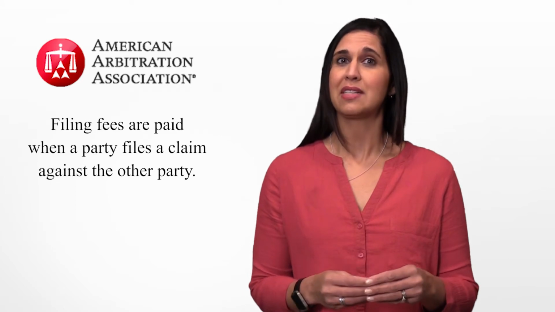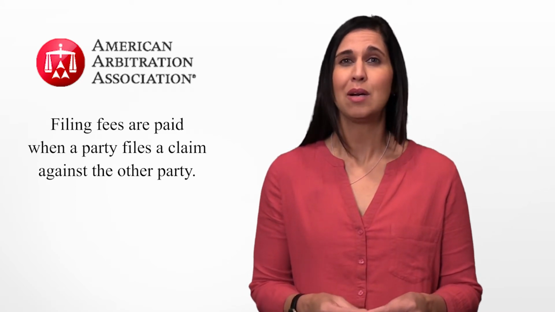Administrative fees include filing fees and final hearing fees. Filing fees are paid when a party files a claim against the other party. In some rules, filing fees are a fixed amount. In other rules, the filing fee is based on the amount of money requested in the claim.